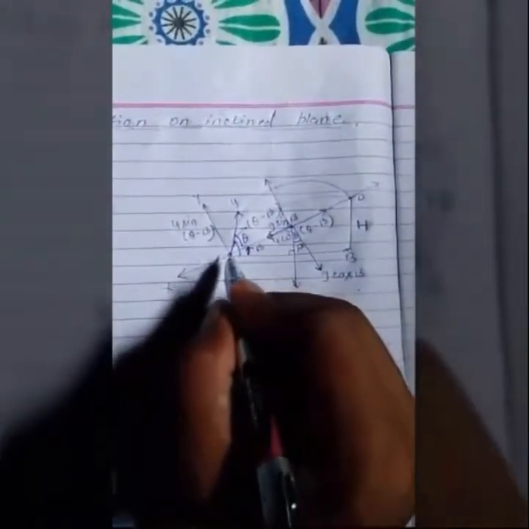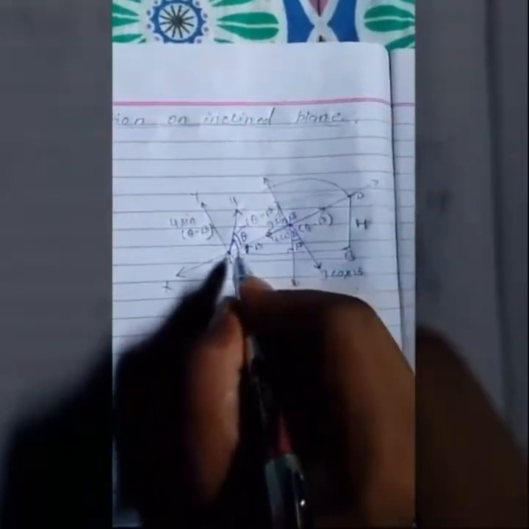This is the distance covered from A to B, and this is the range.